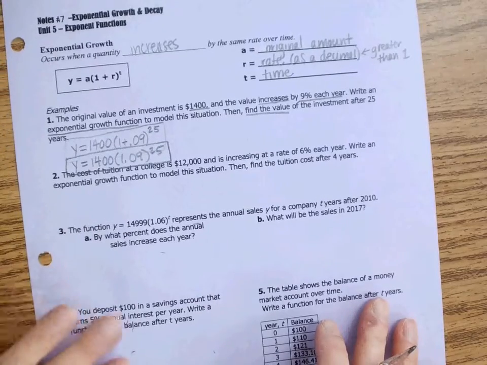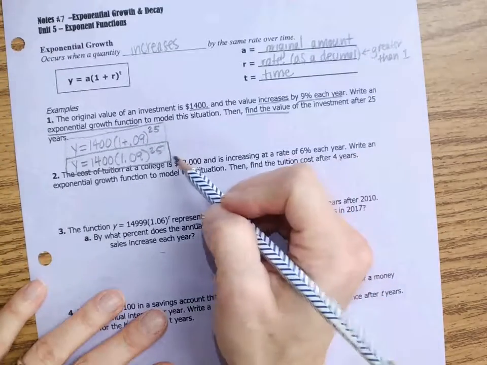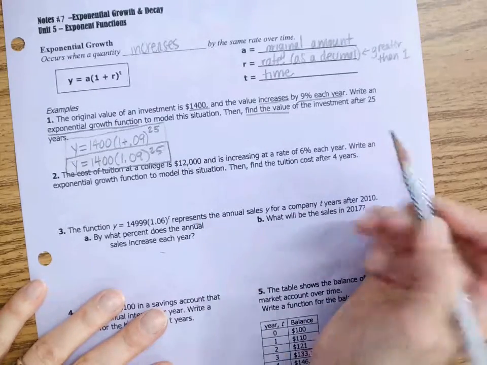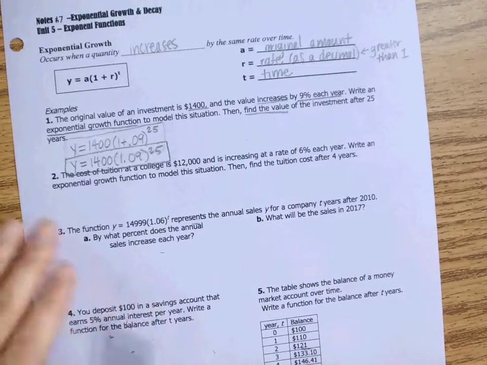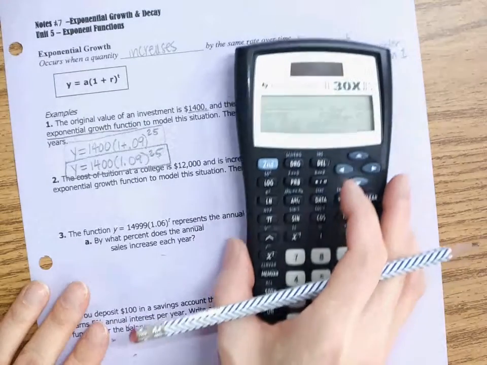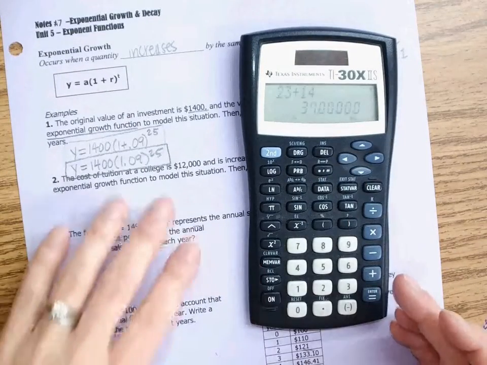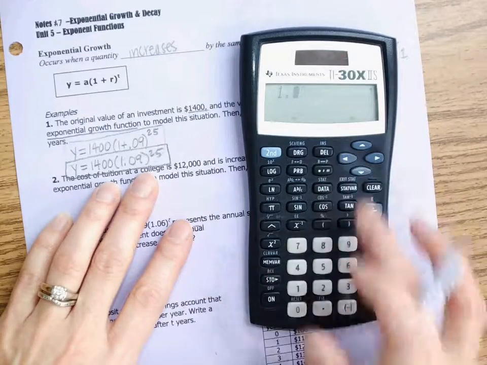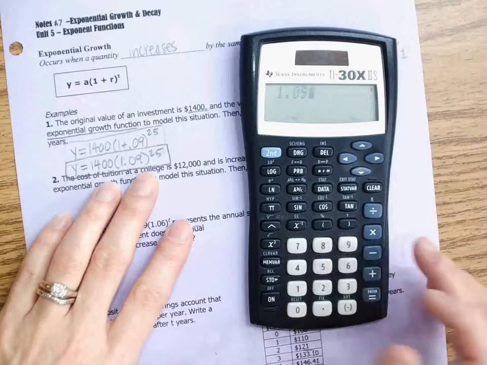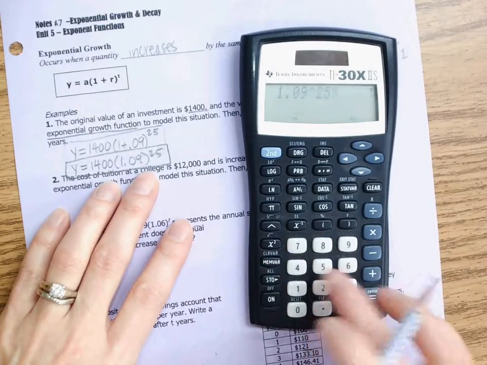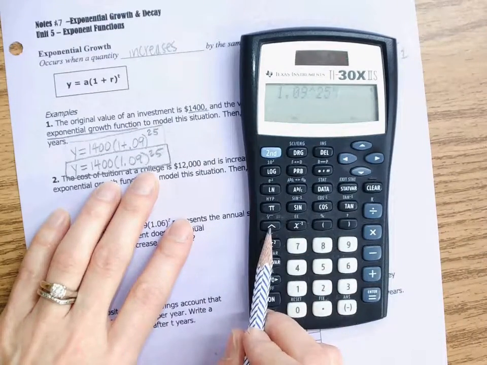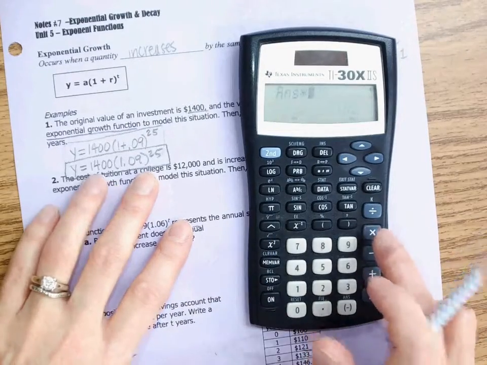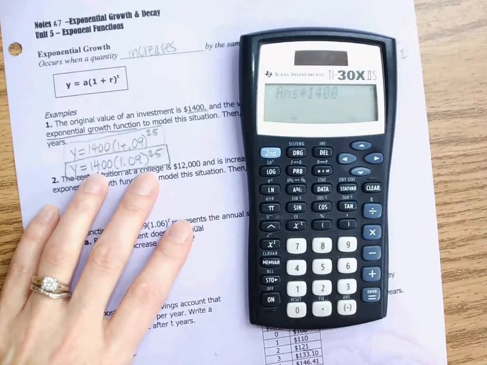Now it says find that value. So again, this was my function. We'll go ahead and find that value. And so again, we're going to just go ahead and use our calculator. So either a graphing calculator, some sort of scientific calculator like this one. Again, order of operations, we want to do what's inside parentheses first. To the 25th power. So it's the same kind of button on the graphing calculator. We hit enter, and then we multiply that by 1,400 to get our value.